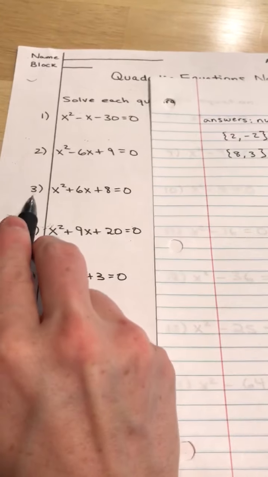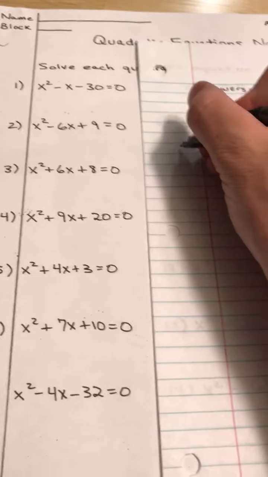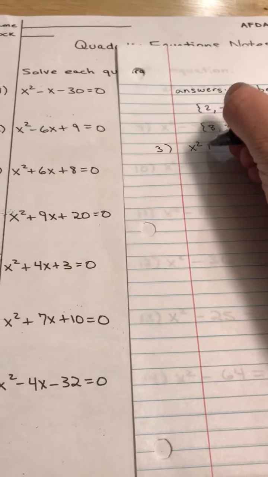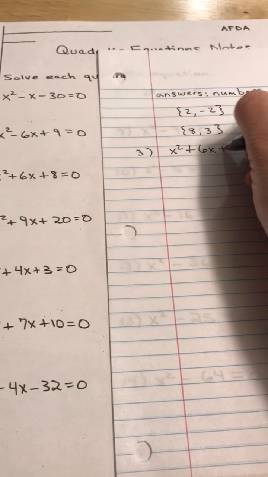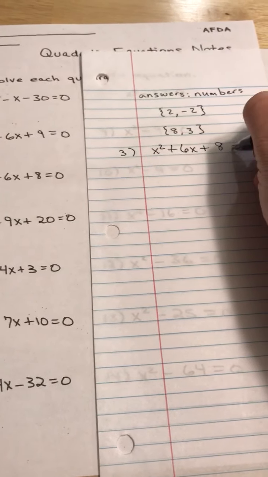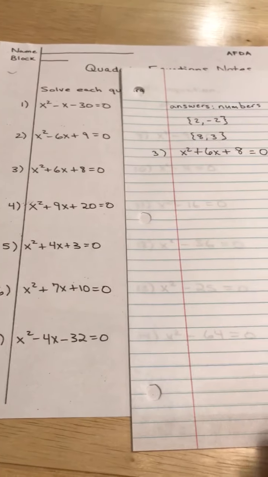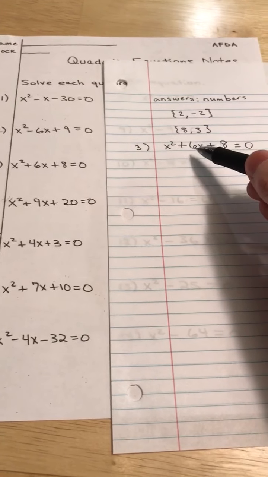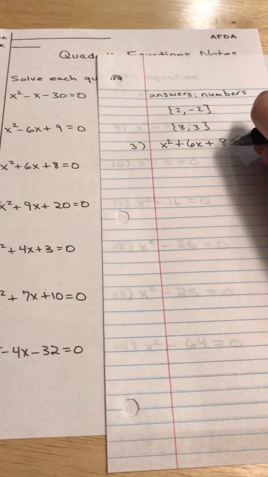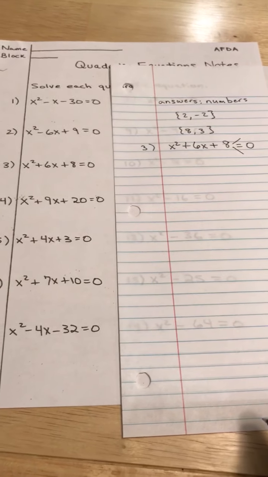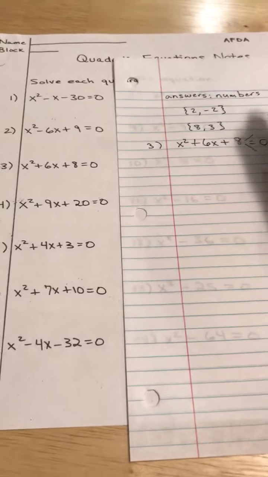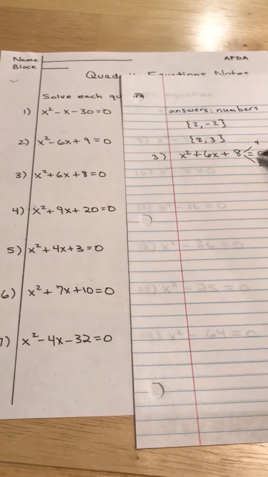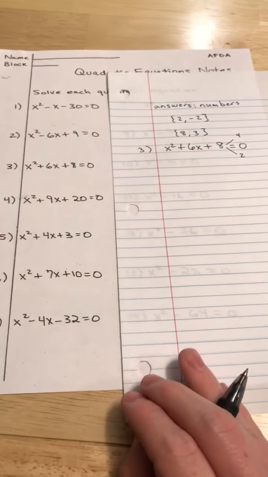Let's go ahead and try number 3 first. I think that's the best one to show. So for number 3, I have x squared plus 6x plus 8 equals 0. Alright, the first thing, as you probably noticed, is you can multiply to the 8, but at the same time add up to the 6. So what two numbers would work for that? What two numbers would multiply to 8? That would be 4 and 2, right? They multiply to 8, they add up to 6, so I know those are the right two numbers.